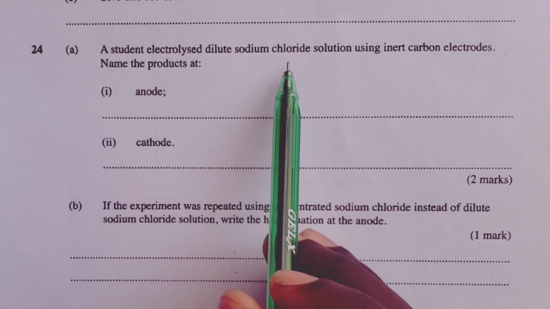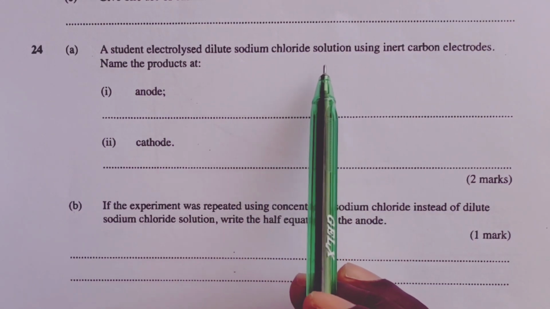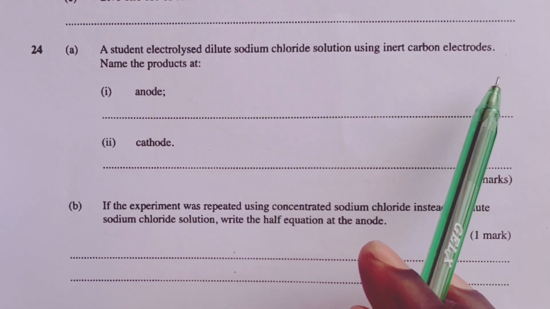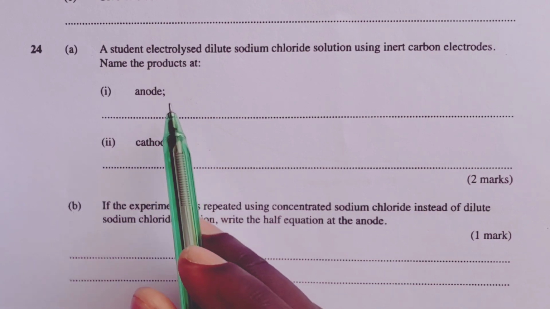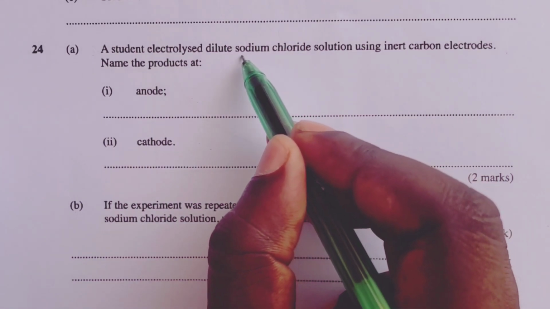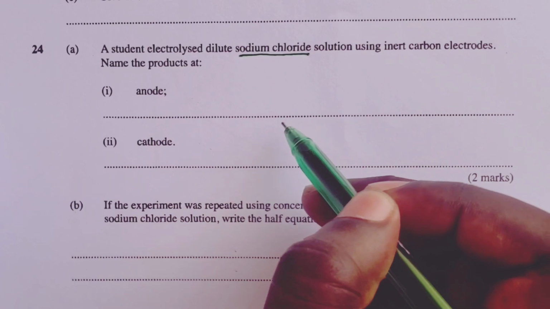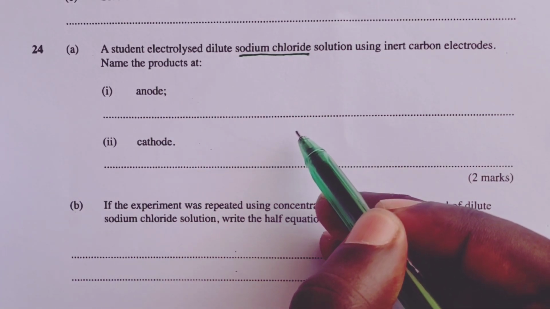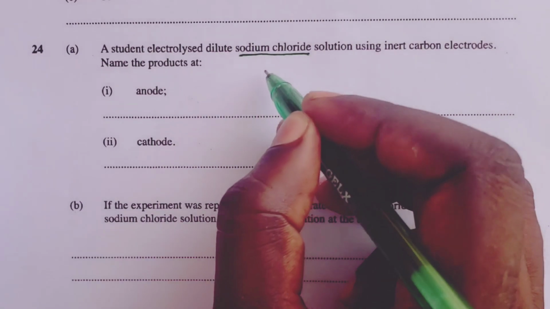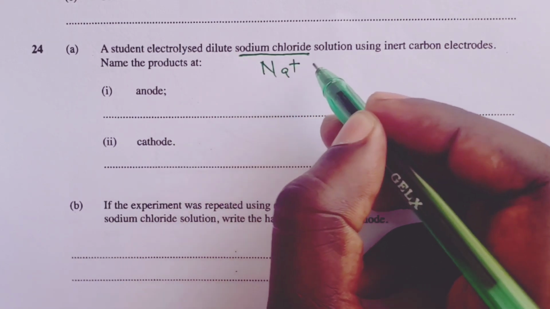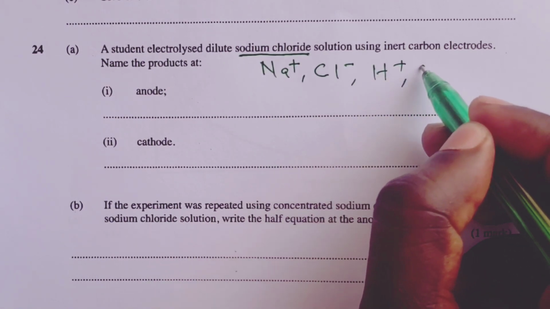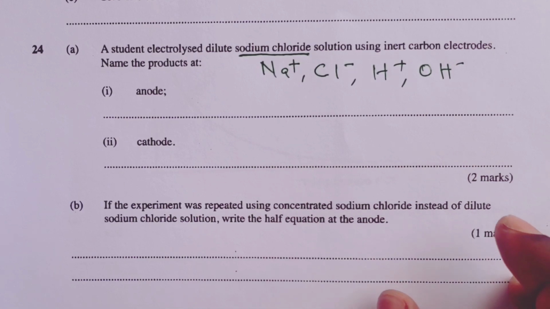Sodium chloride, that is dilute sodium chloride solution, was electrolyzed using inert carbon electrodes. We are supposed to name products at anode and cathode. So here we will need to start by identifying the ions that are present in that solution of sodium chloride, and it is dilute. So here we have 4 ions. That is sodium ions, chloride ions, and we also have hydrogen ions and hydroxyl ions.